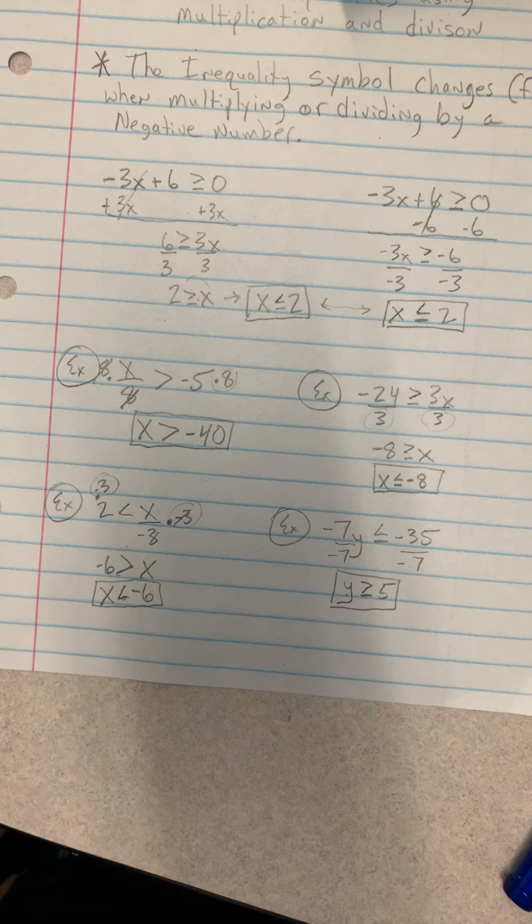And yes, you will be doing multi-step equations or inequalities with these, but the thing to remember in 2-3 is, when you multiply or divide by a negative number, your inequality symbol changes. It flips.